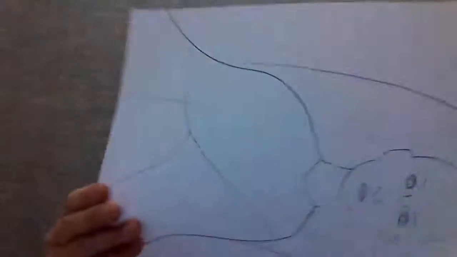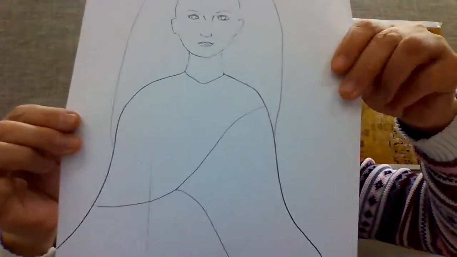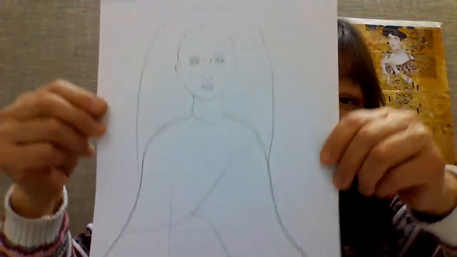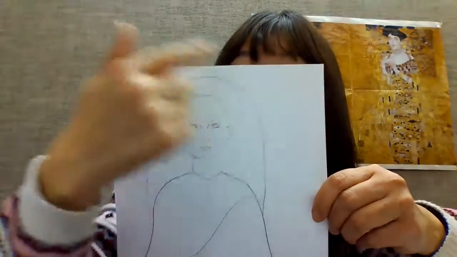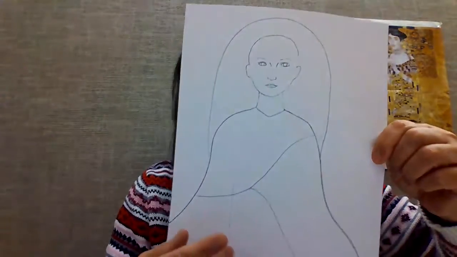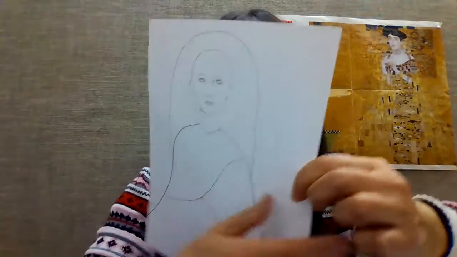Or this one, I divided the robe into 3 parts with diagonal lines. The background in and out, 2 parts. So this one has total of 5 spaces, 3 plus 2. Okay.